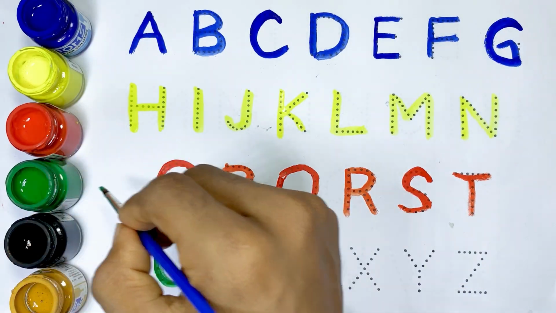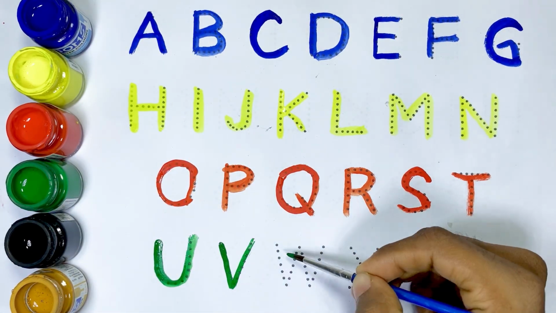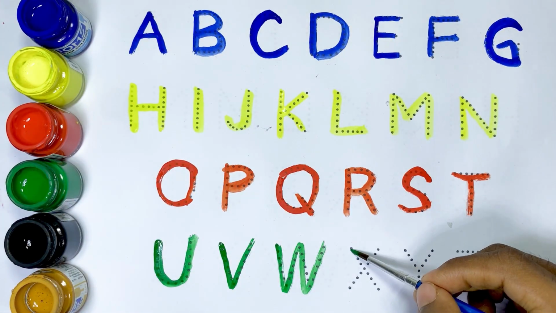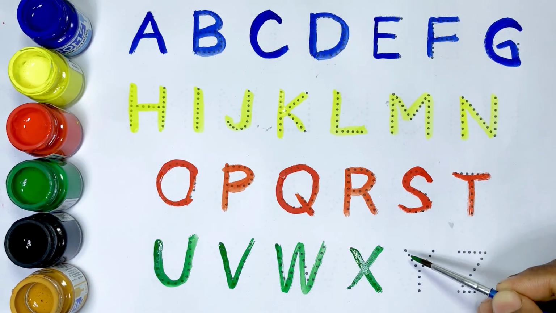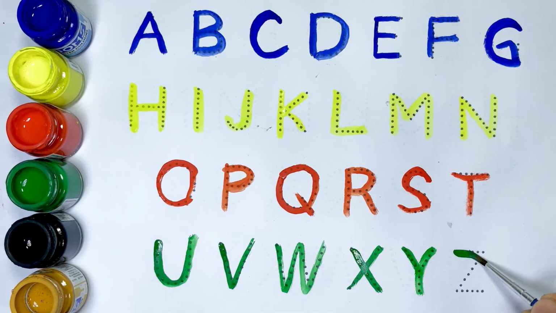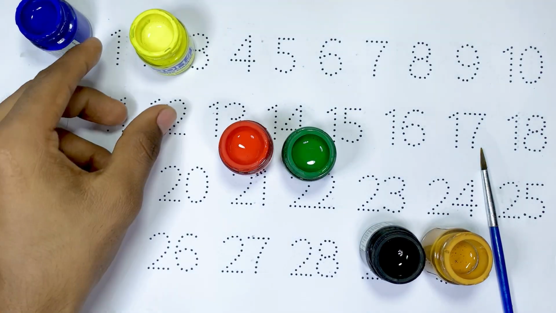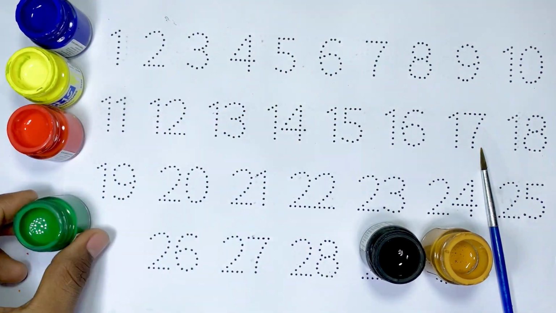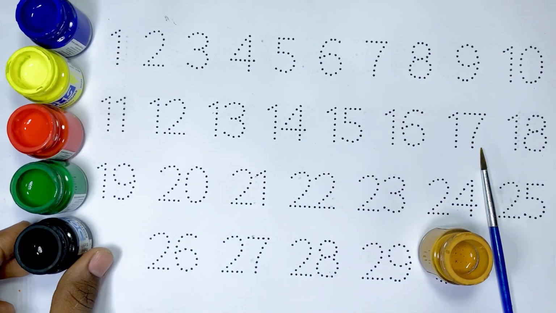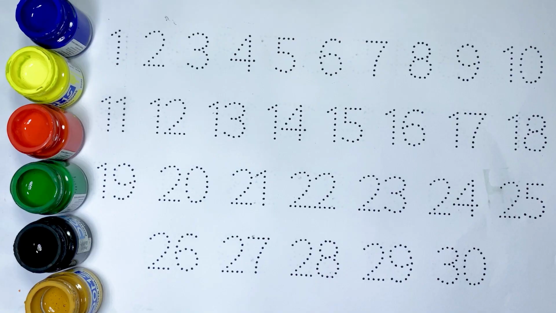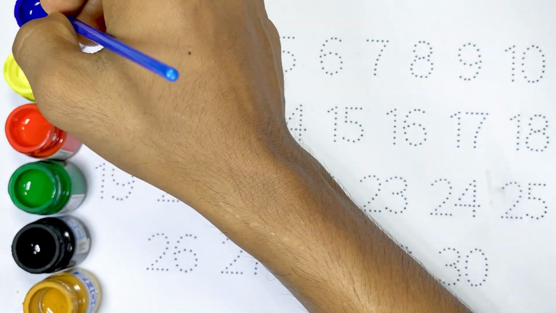U for umbrella. V for van. W for wheel. X for xylophone. Y for yo-yo. And Z for zebra. Color, yellow color, red color, green color, black color, and yellow ochre color. So kids, now you draw 1, and use blue color.